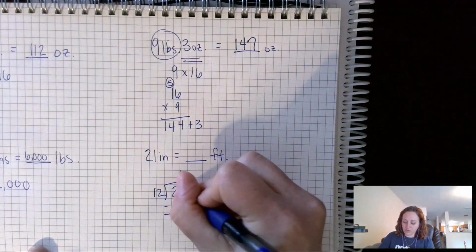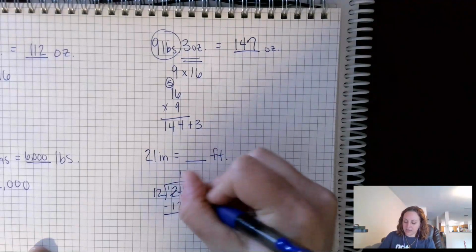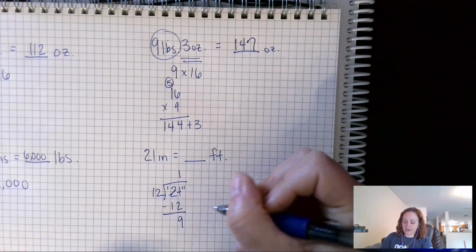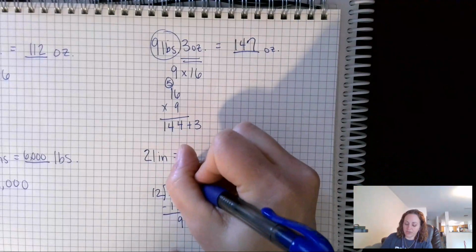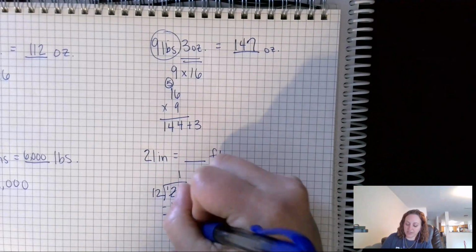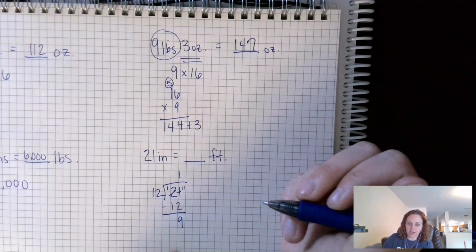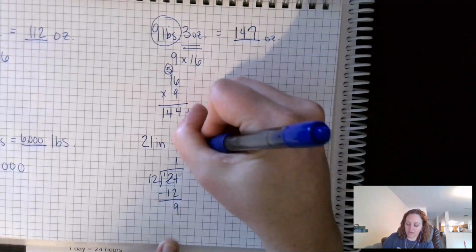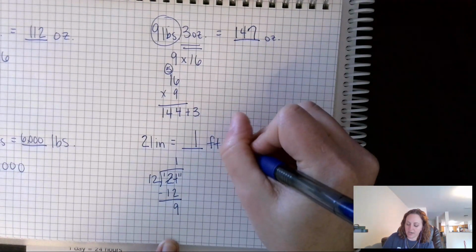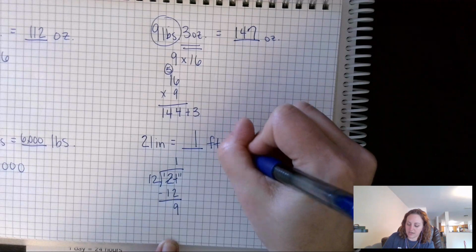And then I would subtract, and I get 9 here. So she was, this is my remainder, but this is also my inches, okay? So she was 1 foot and 9 inches.